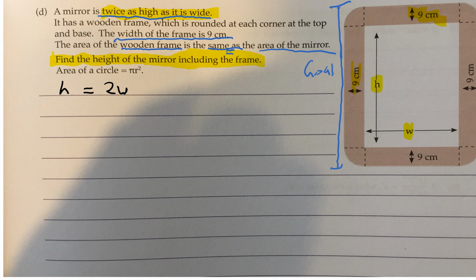Okay, the next thing we're told that allows us to write an equation is that the area of the wooden frame is the same as the area of the mirror. So let's just start by writing an expression for the area of the mirror. So mirror, its area equals, and it's just the height times the width, isn't it? So height times width, or width times height.